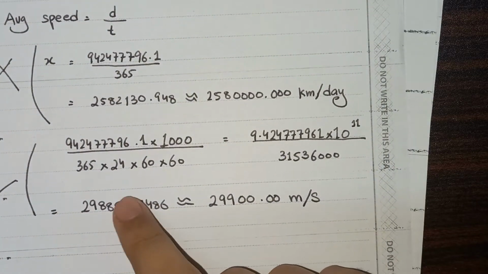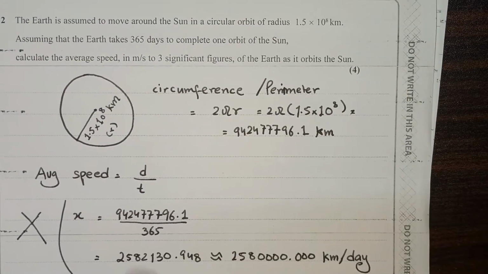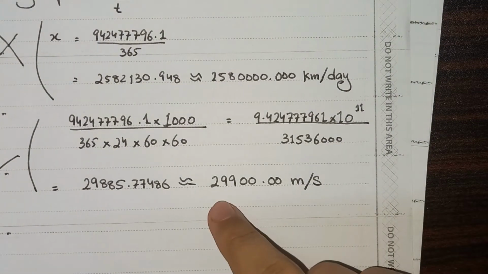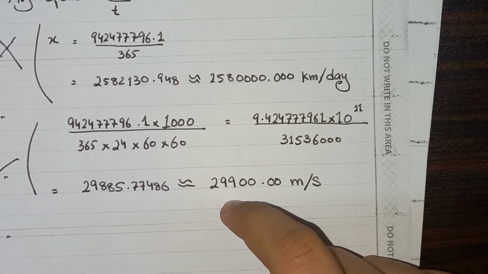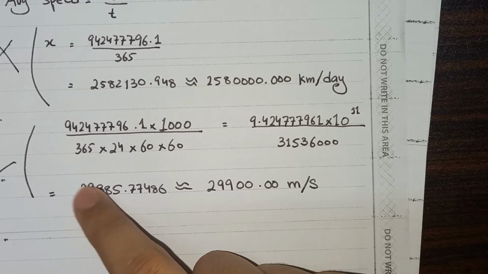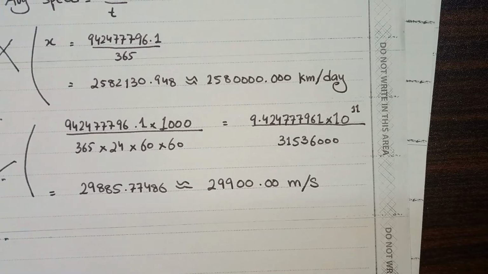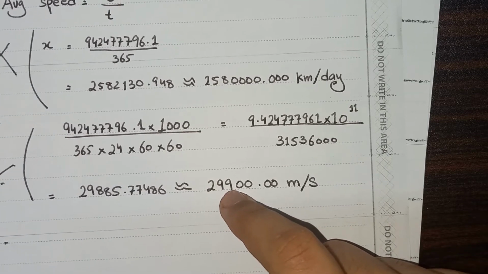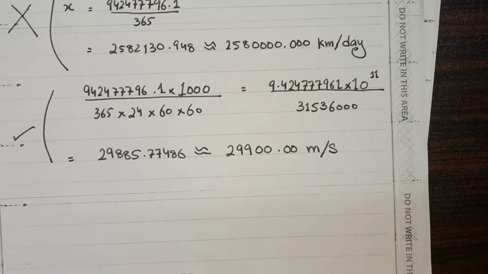Also, if you answer it like this, you're gonna miss out on 1 mark. Why? Because significant figures are really important in your exams. To three significant figures, take the first three numbers starting from a non-zero number, which is 2. So 1, 2, 3, till the first 8, it's the third significant figure. After that you round it off, and the rest you replace with zeros. So instead of 2988, we'll just write 299, and the rest of the numbers will be replaced with 0, giving 299,000,000 meters per second, and that's your correct answer.